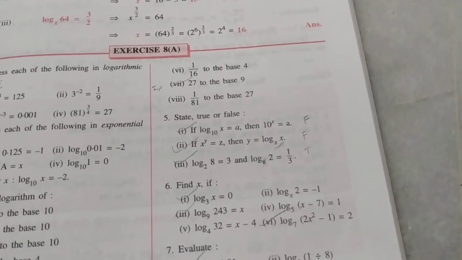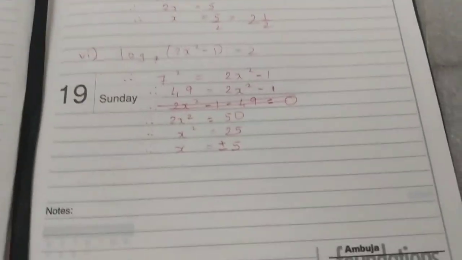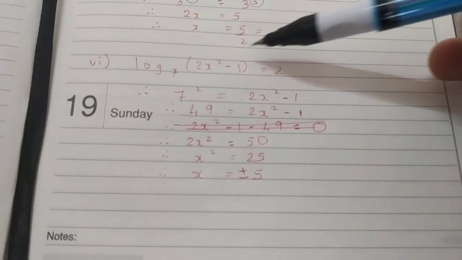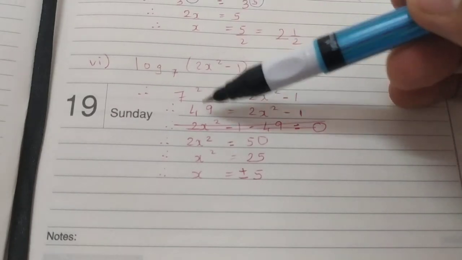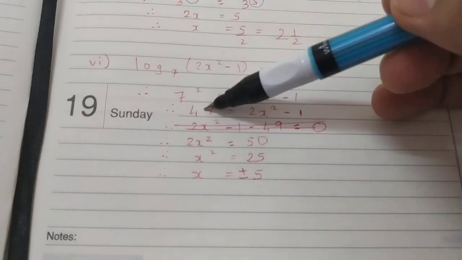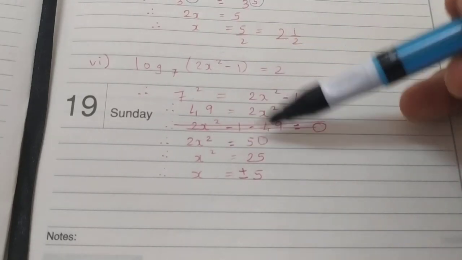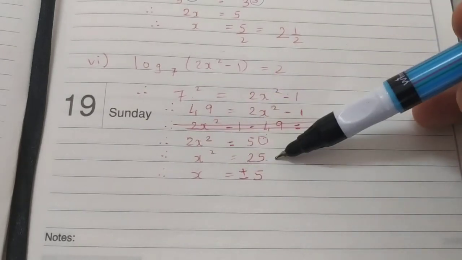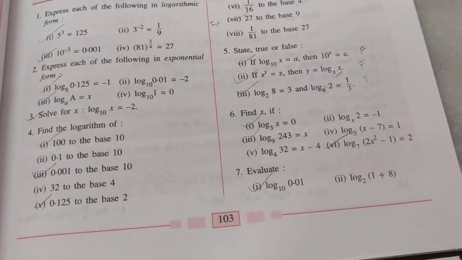Now in the seventh sum, again the same method. First we convert it into an exponential form. So it becomes 7 squared is equal to this. That becomes 49. Minus 1 goes to the other side and this becomes plus 1. 49 plus 1 is 50. 2 goes down, so 50 upon 2 is 25. Square becomes square root. So x is equal to plus or minus 5. That's the final answer.